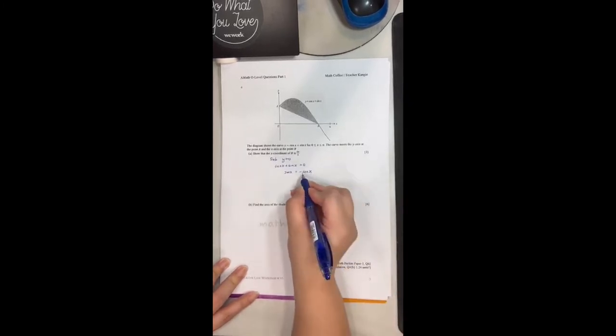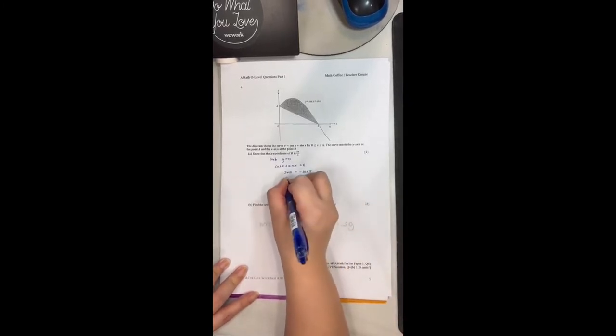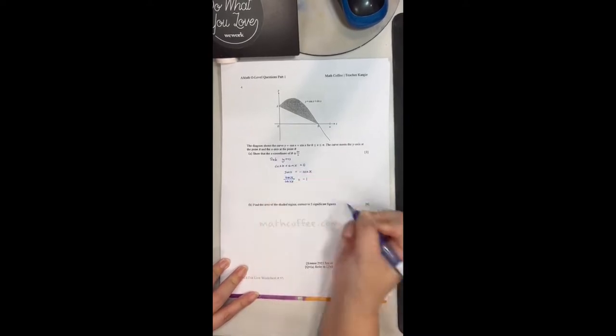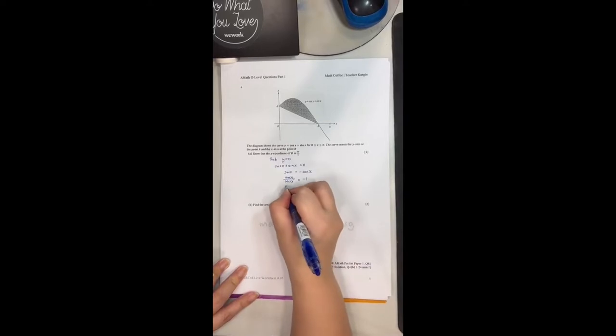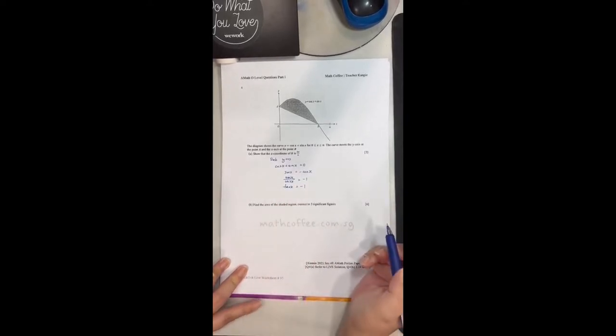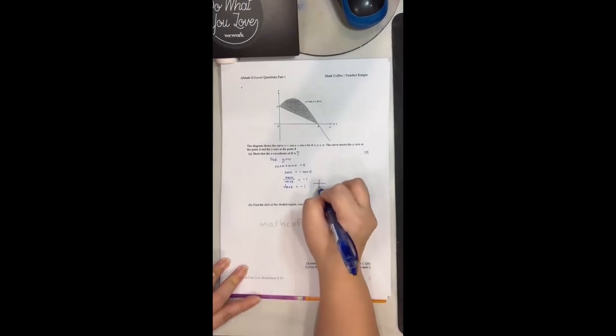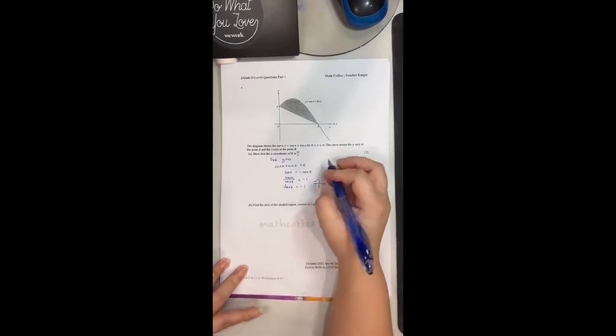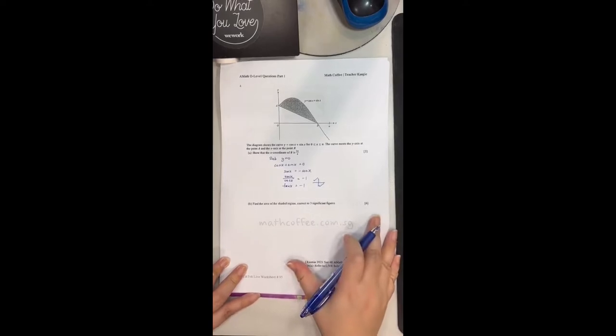How to change to tangent? This one bring over. Sine x divided by cosine x equals negative 1. So my tangent x equals negative 1. So tangent negative is in the second and fourth quadrant.